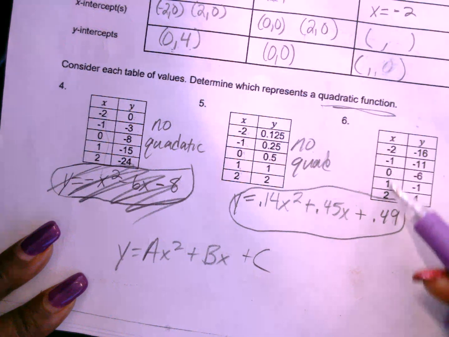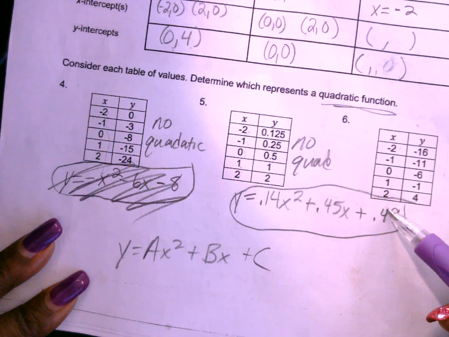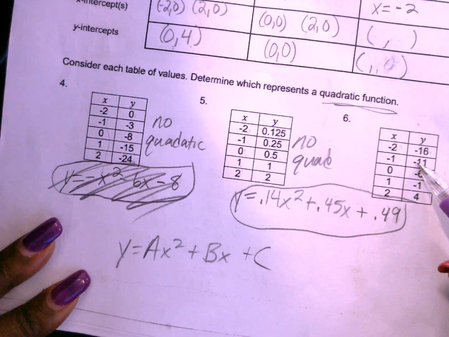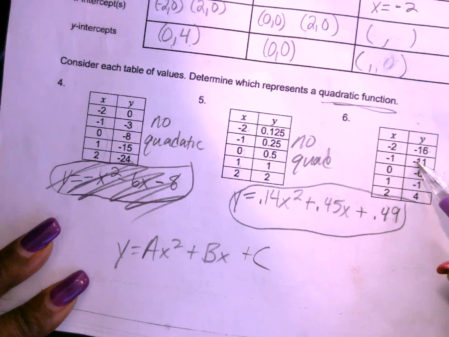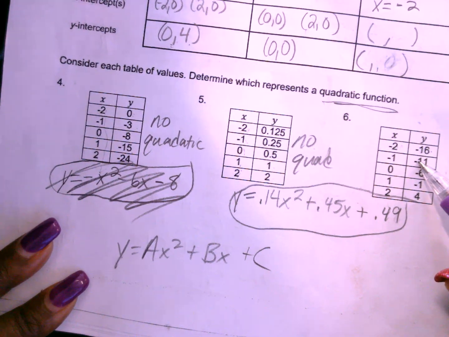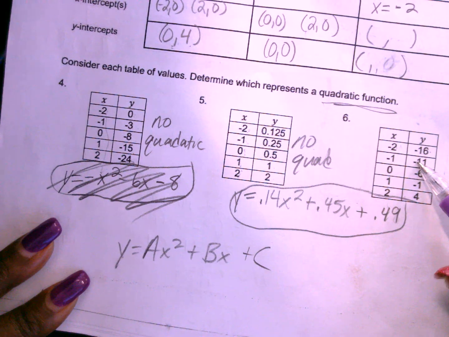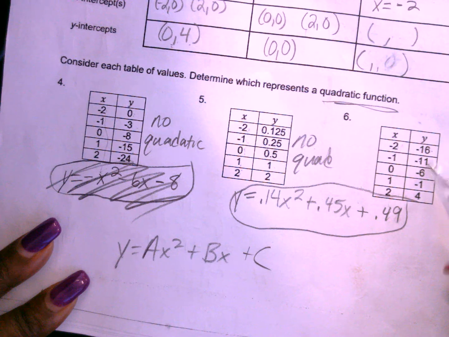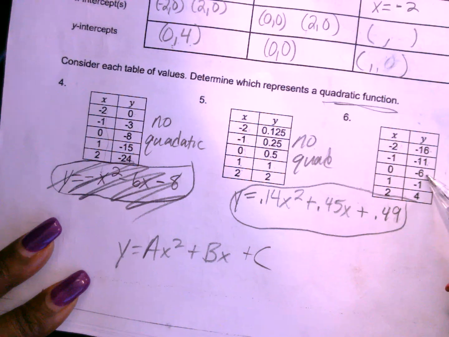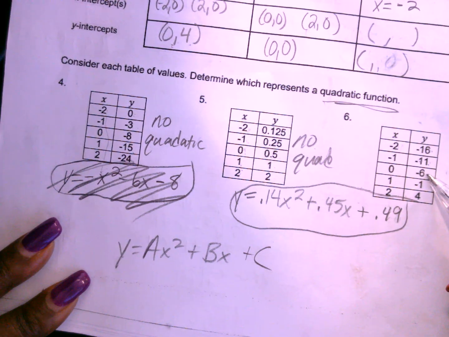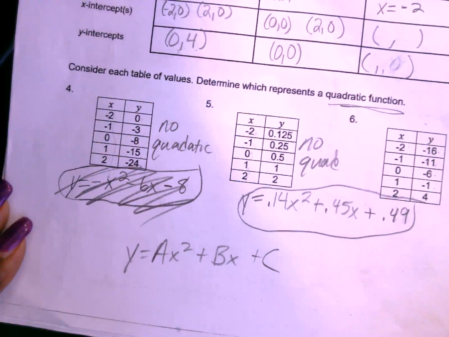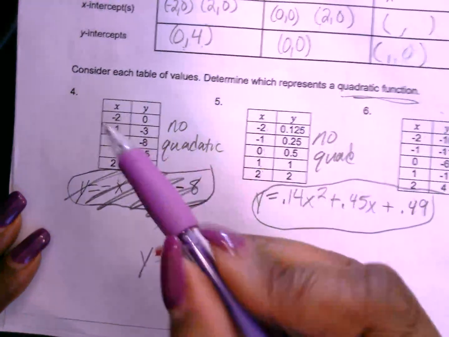This one is increasing. The x is increasing. So let's see. This is going down. Wait, let me see. This is going down or up, up, up, and then, dang, are none of these quadratic functions? Let me look at this again.